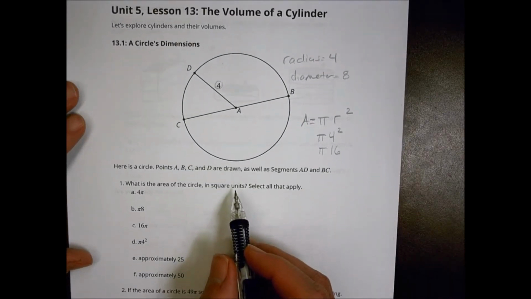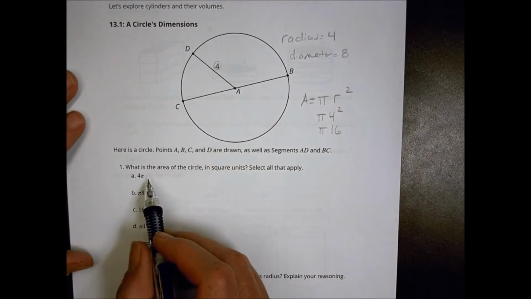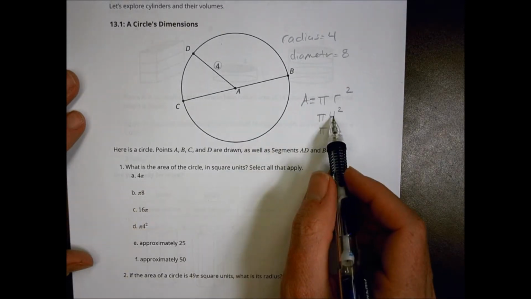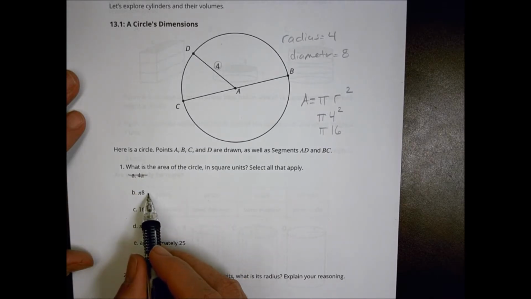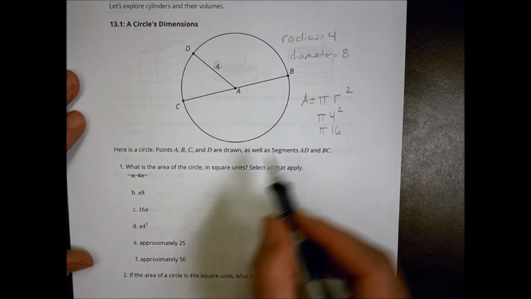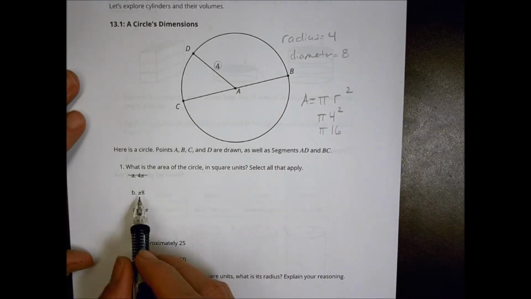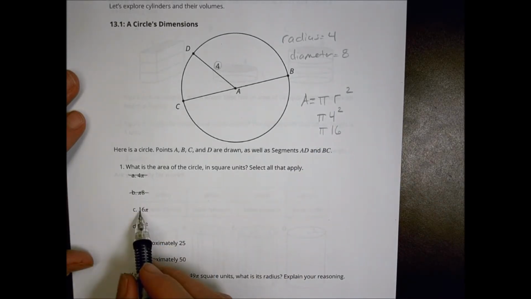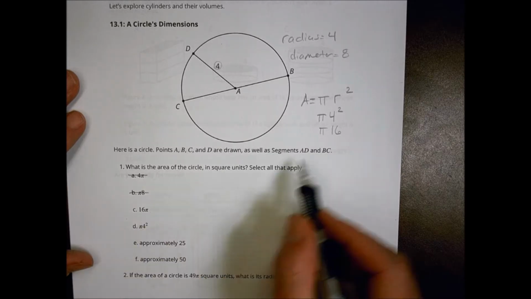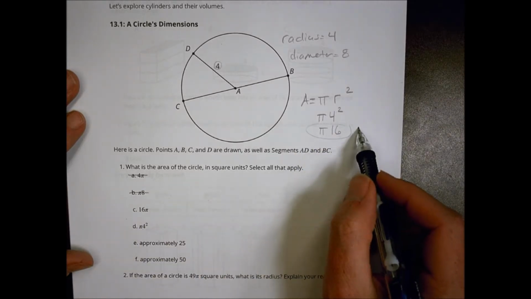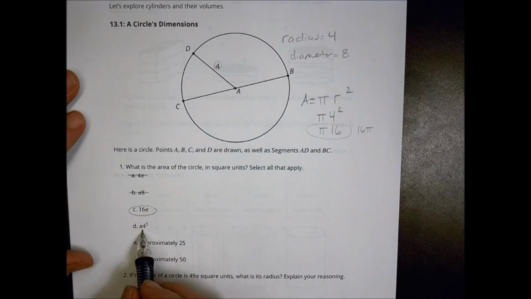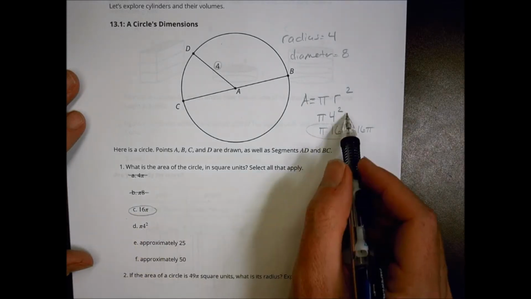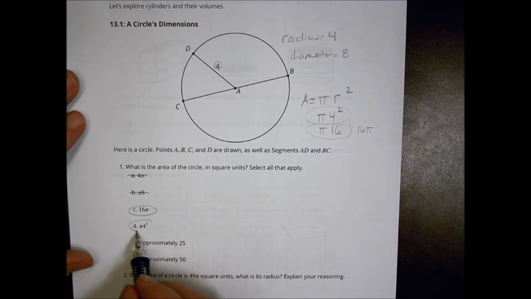So now when we take a look at our options here, we can see we have options like 4 pi. Well, that's not going to work. We need 4 squared pi, so that's not going to be a good one. Pi 8, nope, that's there in case you thought this is 4 times 2, which it's not, so that's not going to work. 16 pi, or pi 16, right? We could write this the other way and just change the order. That's going to be just fine. And then pi times 4 squared, which is here, it's exactly the same thing.